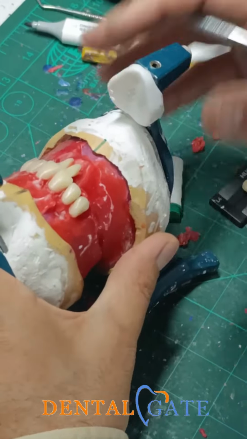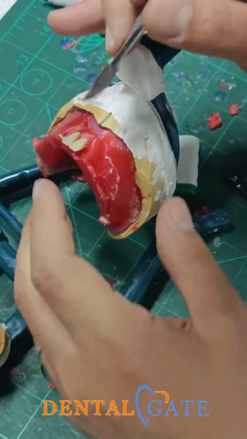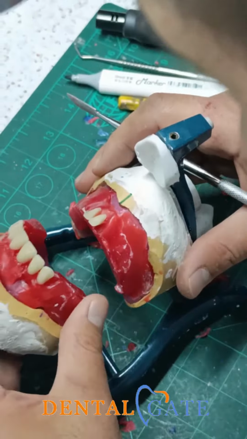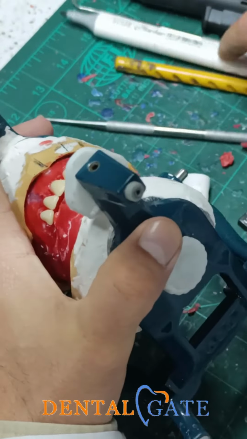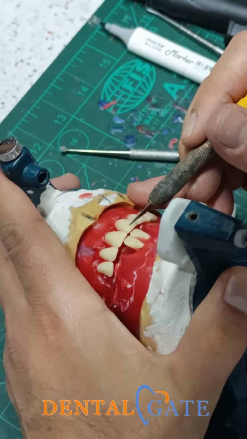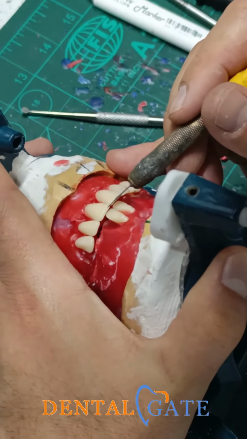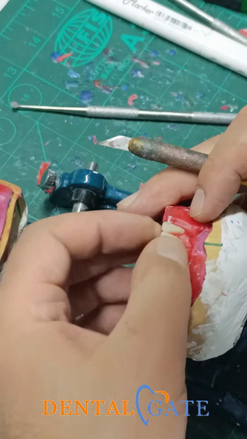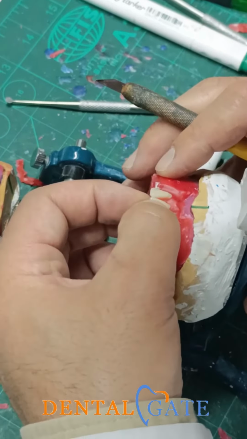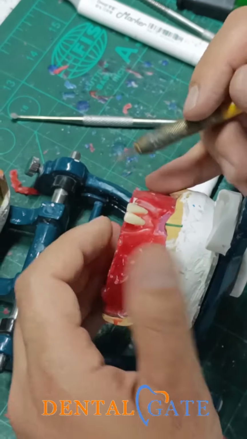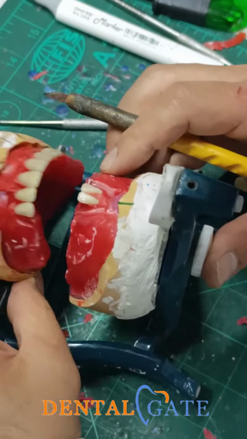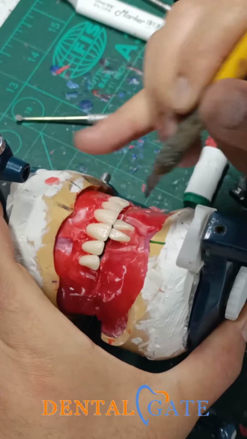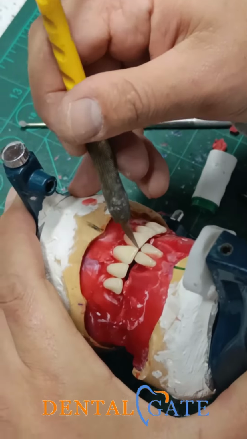So make a double check here. Now I think the curve will start from here. Now make a double check. Regarding the curve of the upper, it is good, but here we have a mistake, and then we will make a turn to the central incisor, to be in the same orientation as the other one, and now make a check. It is good. Now we have a midline here. We have a midline here.